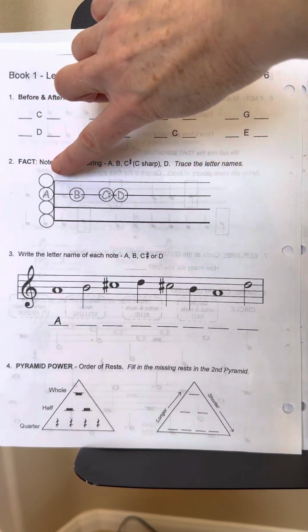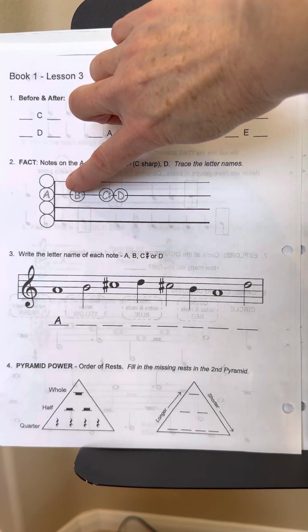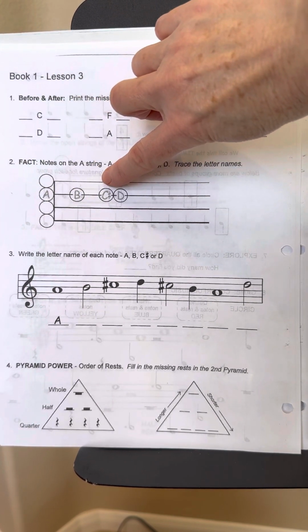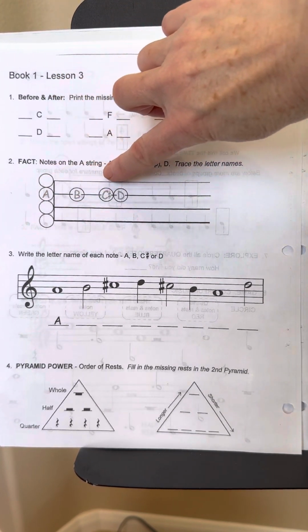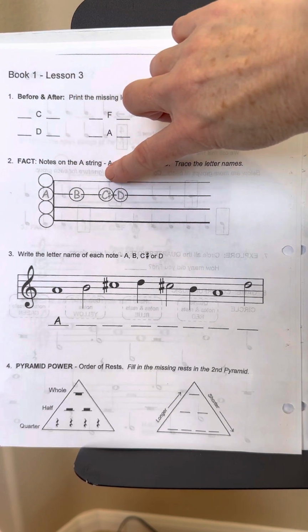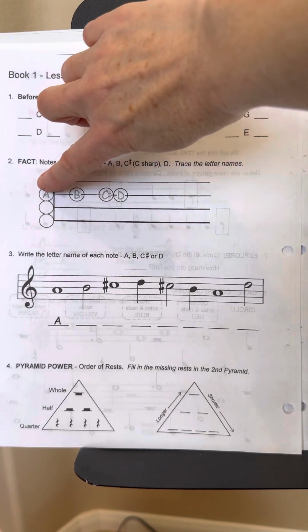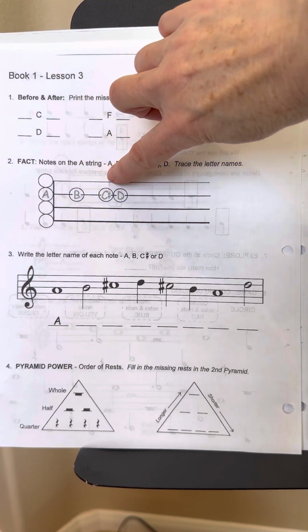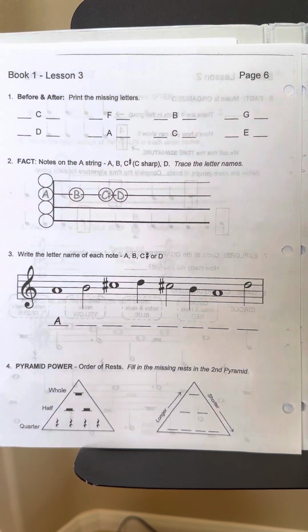And between A and B, there's a space. Between B and C sharp, there's a space. We'll get into more of the details about what that's called and why it's happening that way. But for right now, all you need to know is A, B, C sharp, D, and to use the tapes on your violin, which are already set down for those notes.